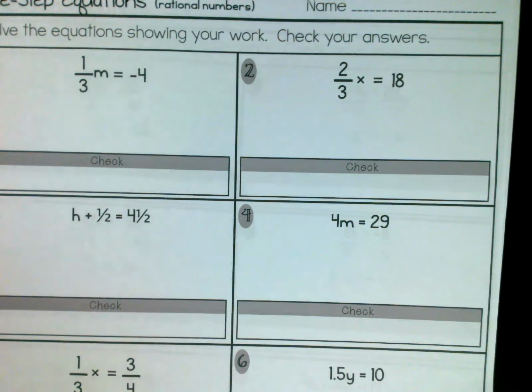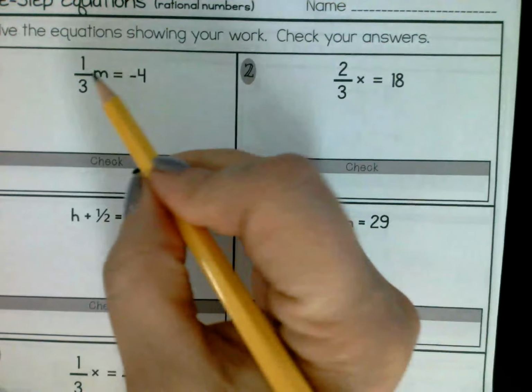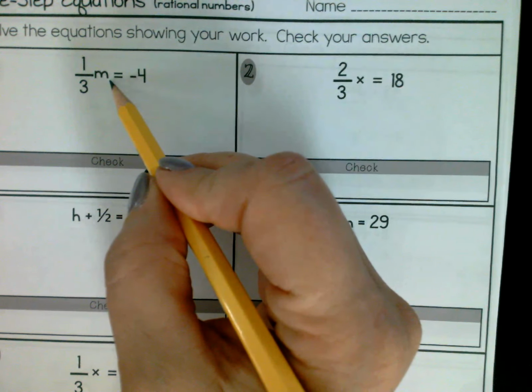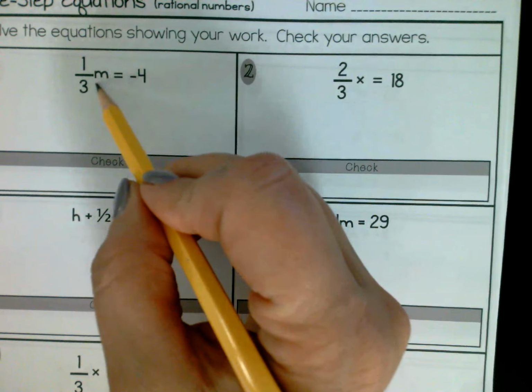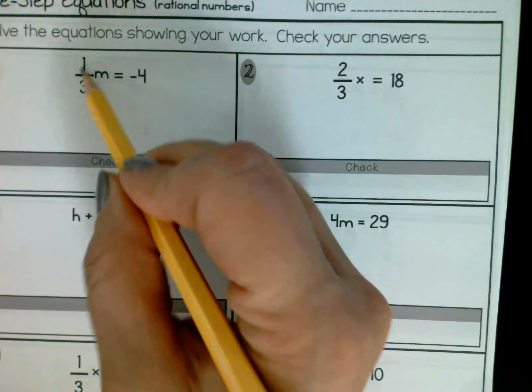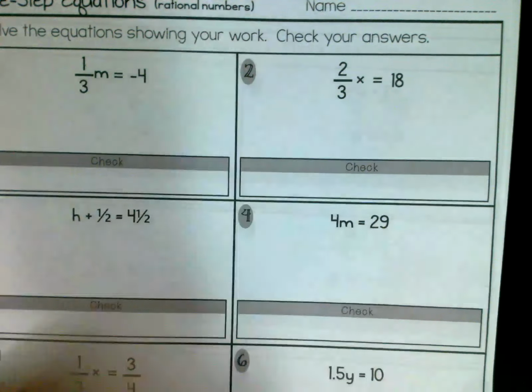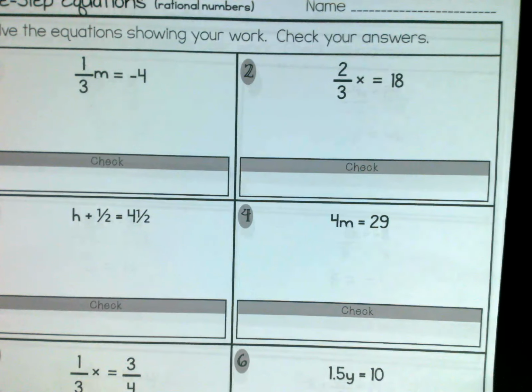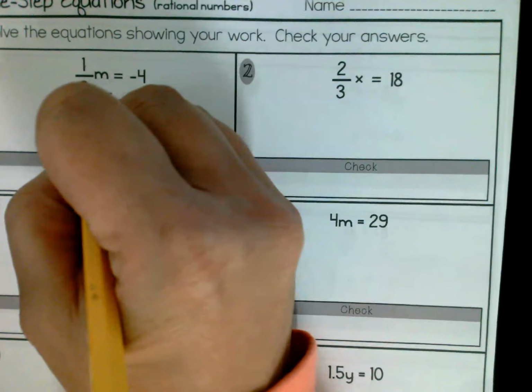Now we have another set of problems, and I'm just going to kick it up a notch, probably a little different than what you did in 7th grade. But notice I have a fraction and a variable written right next to it. The variable or the letter is not in the fraction but written next to it. That means this is a multiplication problem. When we're going to undo multiplying, or the opposite of multiplying, we need to divide by 1/3.